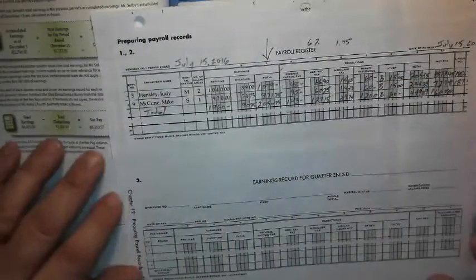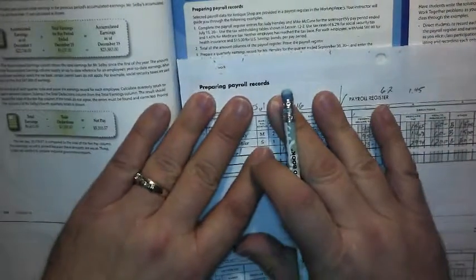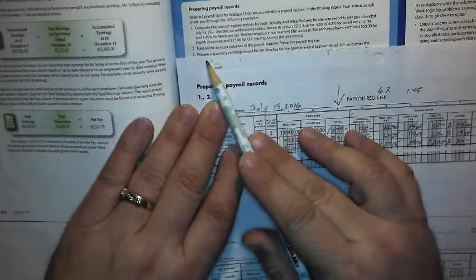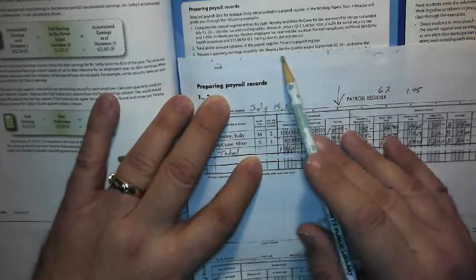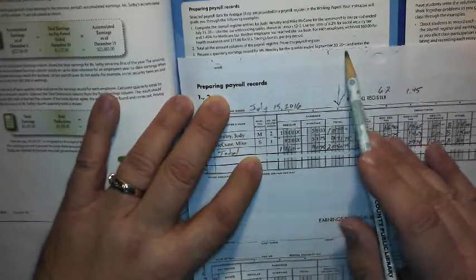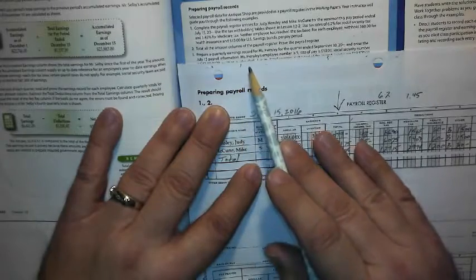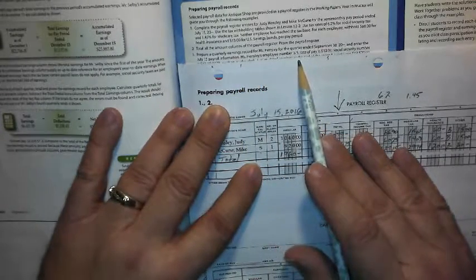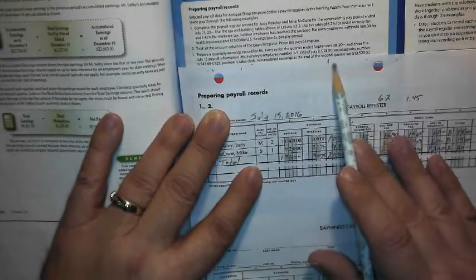And then that leaves us for step 3, prepare the quarterly earnings for Hensley for the quarter ended September 30th. Enter the July 15th payroll information. Her employee number is 5. Her pay rate is $13 an hour.